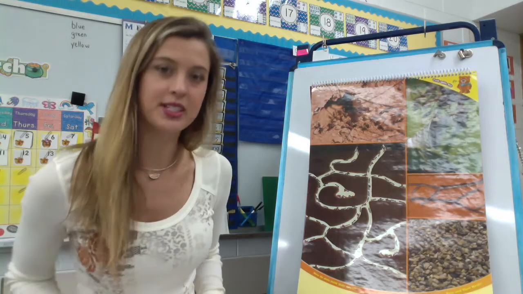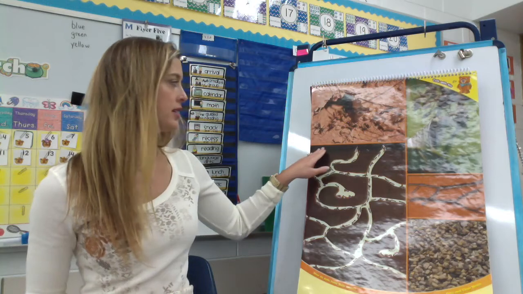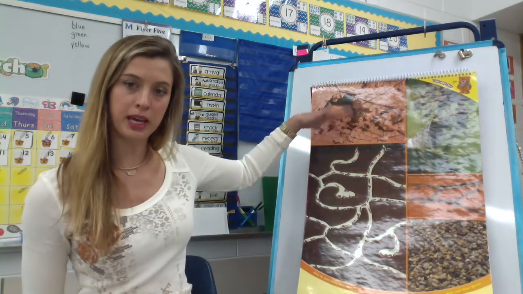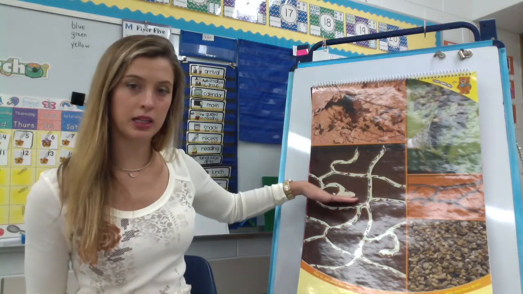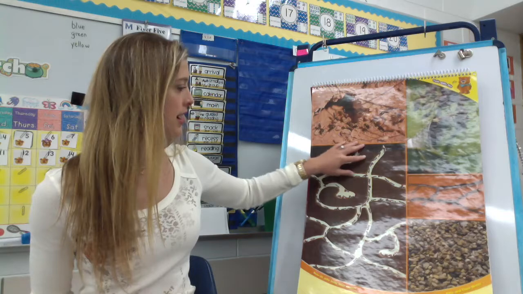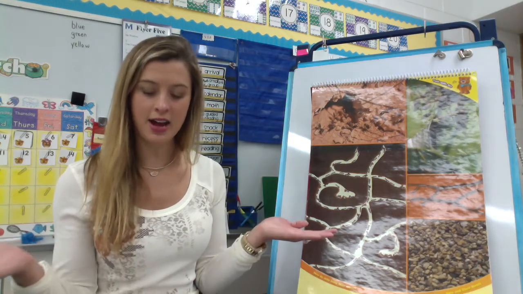The next word is going to be the word underground. Now underground is the level below the surface. So here's like the surface right here of where the ground would be, where you would have plants and things growing above it. Well, underground means it's below the surface. So everything that the ants build here is all underground. You say the word underground. It's a compound word.